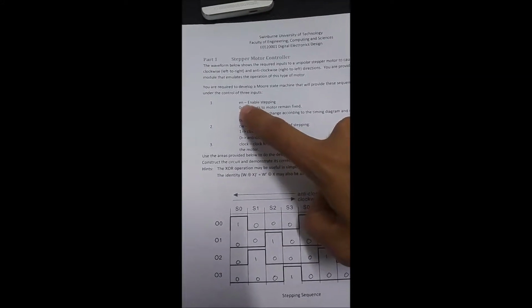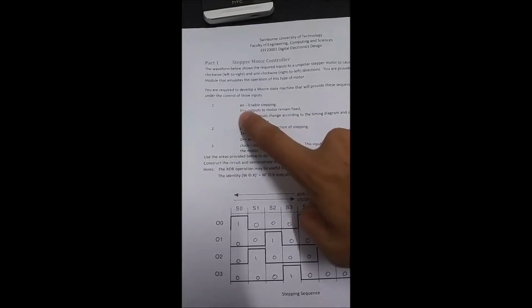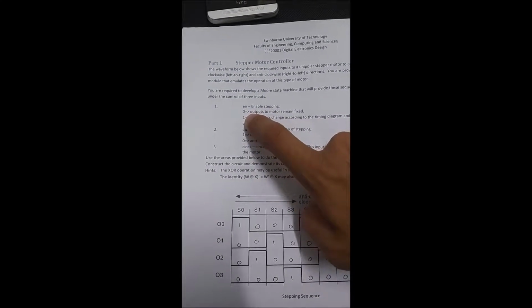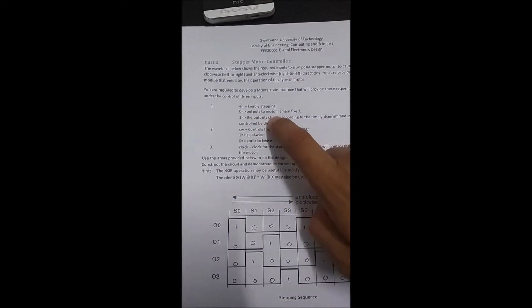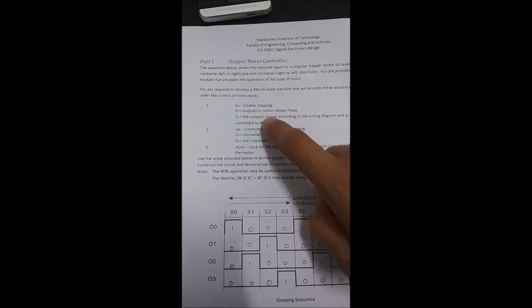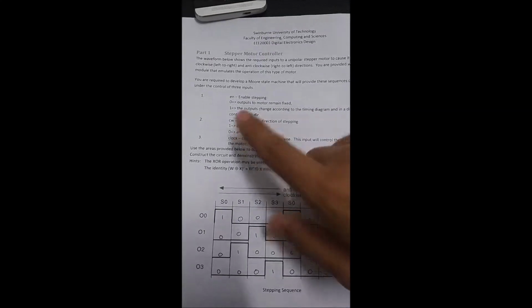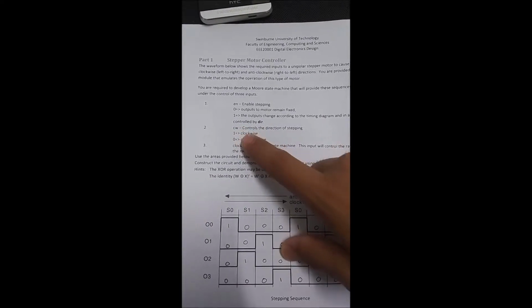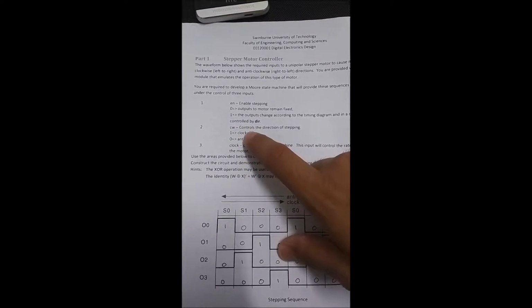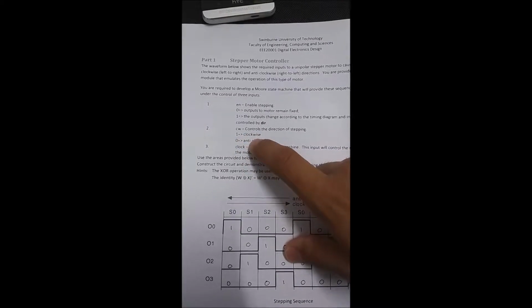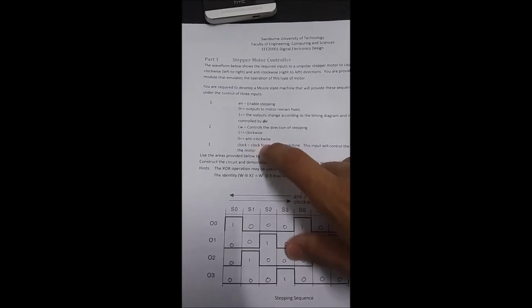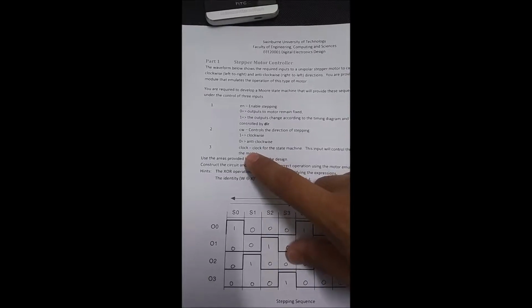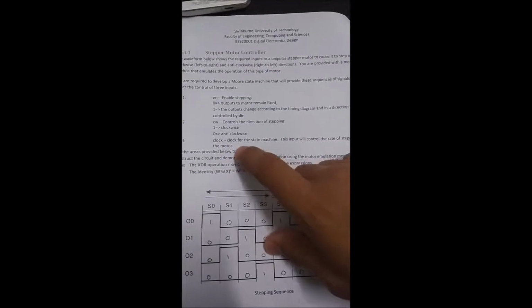One is EN, the enable stepping. When it's 0, the output to the motor remains fixed. When it's 1, the outputs change. We have the clockwise input. When it's 1, it's clockwise, and when it's 0, it's anti-clockwise. And the third input is from the clock module. This is going to control the rate of stepping of the motor.